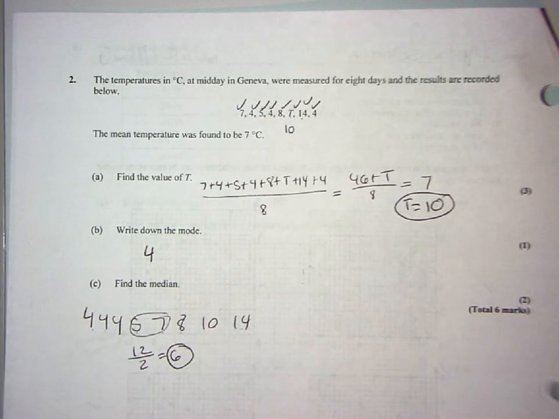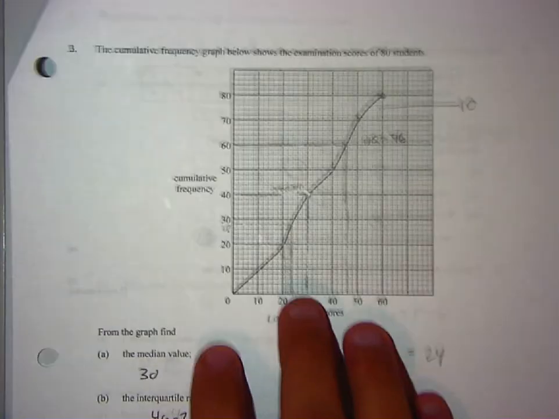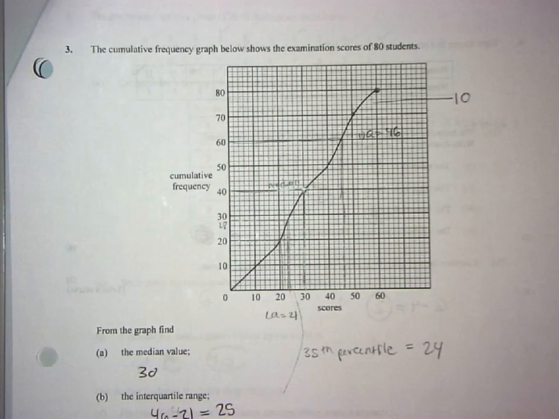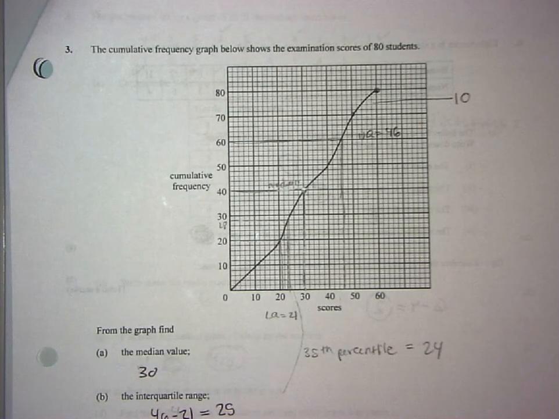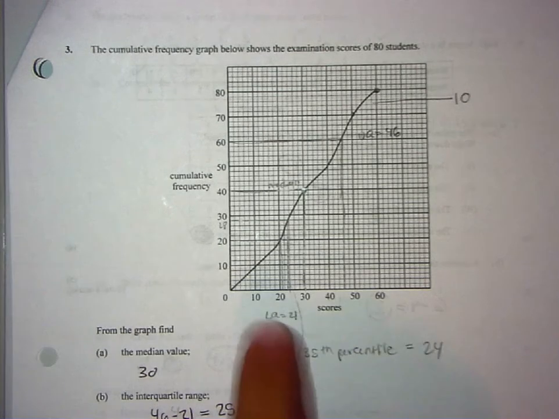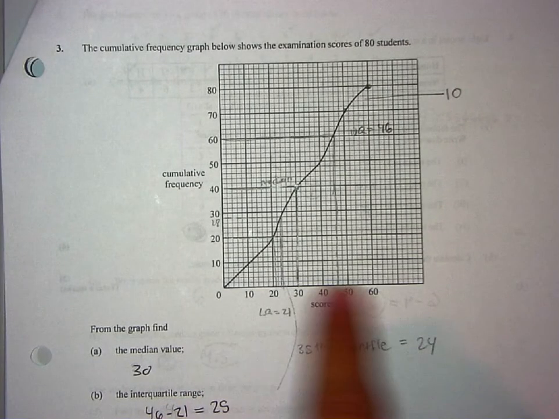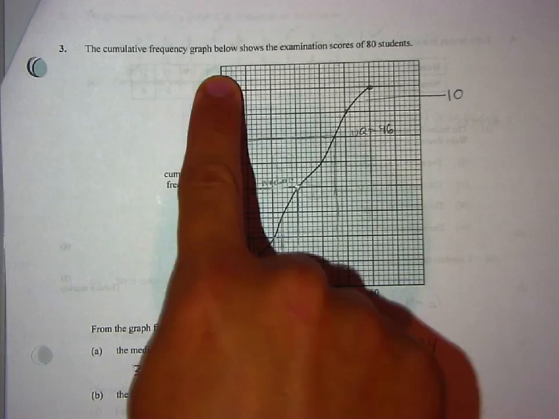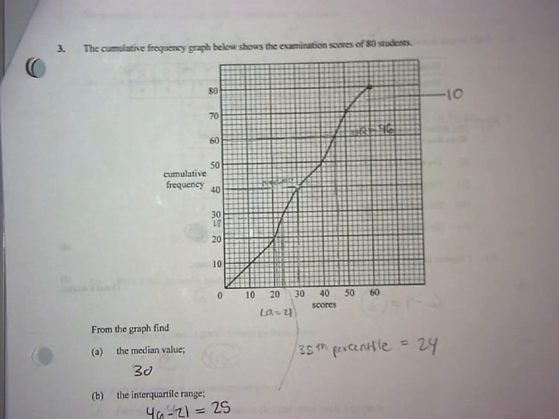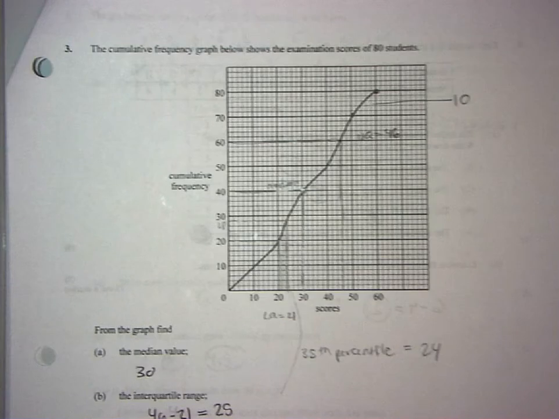All right. Number 3 is a cumulative frequency graph. They give you the cumulative frequency graph, and they want us to find the median value. On the x-axis, you've got student scores, and on the y-axis, you have the cumulative frequency of the number of students that got those scores.